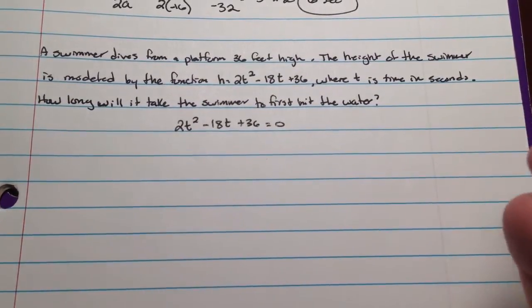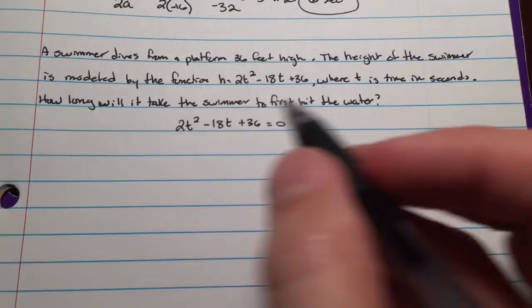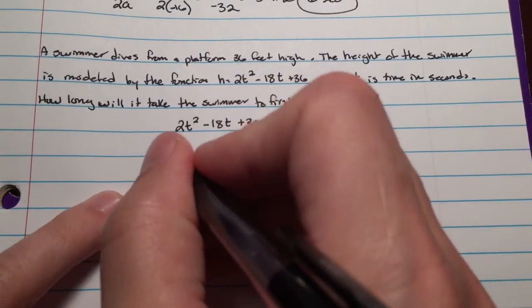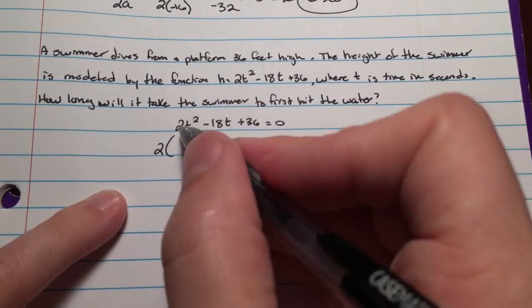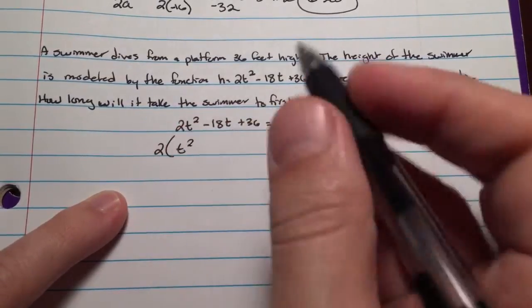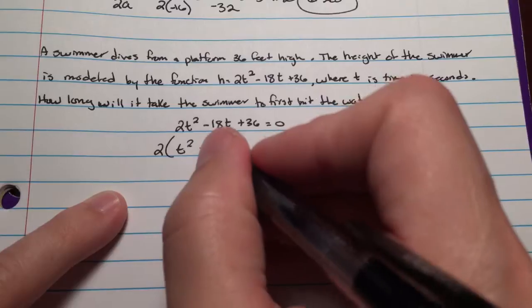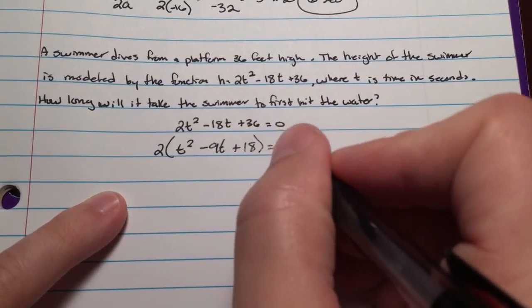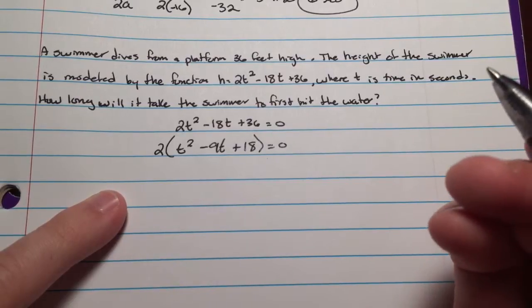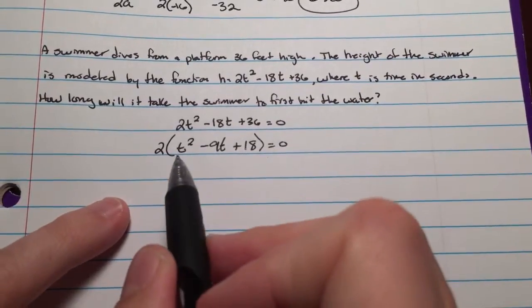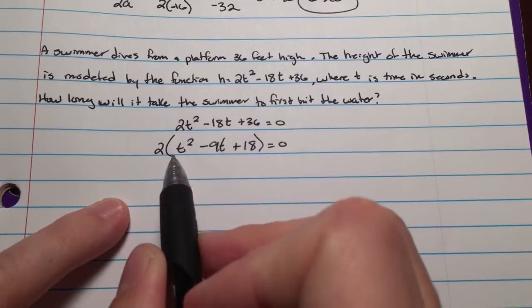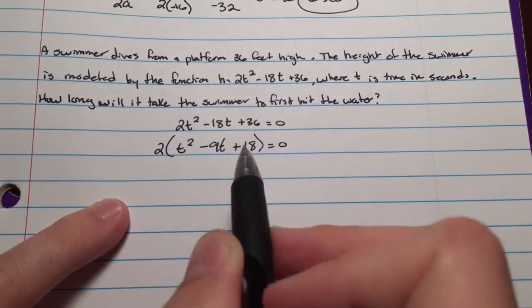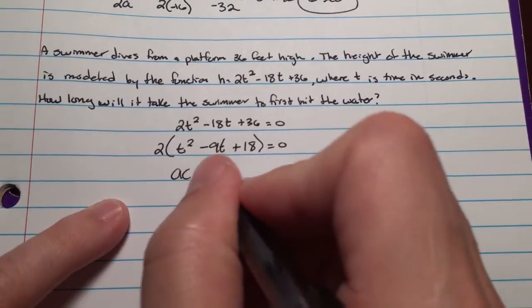At this point, we're going to AC factor, but I need to realize I have a GCF in my function. Pull that GCF out. Divide 1t squared, divide negative 9t, divide positive 18 equals 0. Now my new A, B, and C values are A is 1, B is negative 9, C is 18. So A times C equals 18.